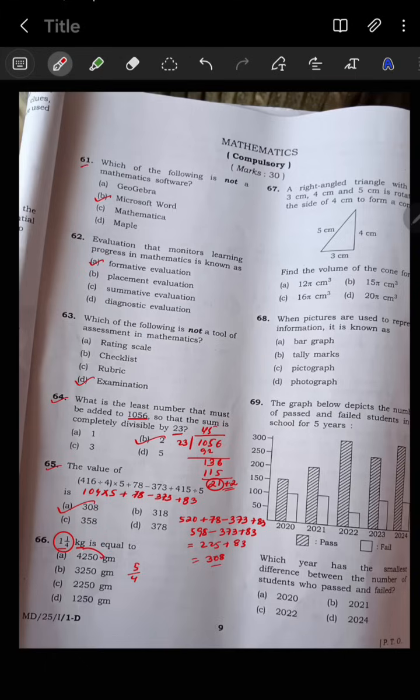Okay, so if you want to convert kg into gram, at that time you have to multiply with 1000. Now if you multiply with 1000, you have to divide now by 1004. If you divide, how many times will it go? It will go 250 times. Okay, now 5 into 250 how much? It will be your 1250 gram. So which option? Option D is your correct option.